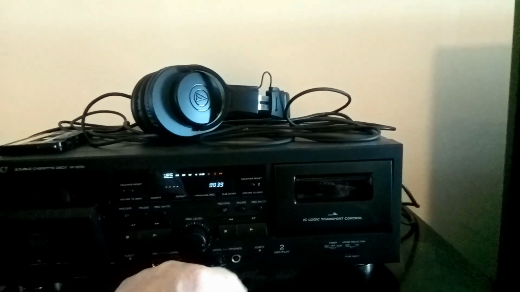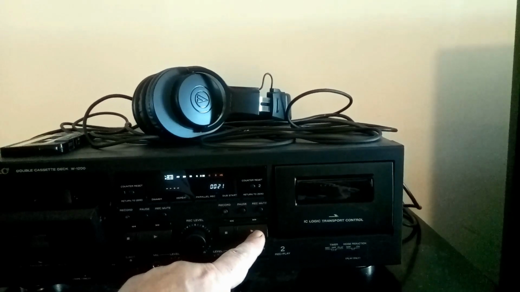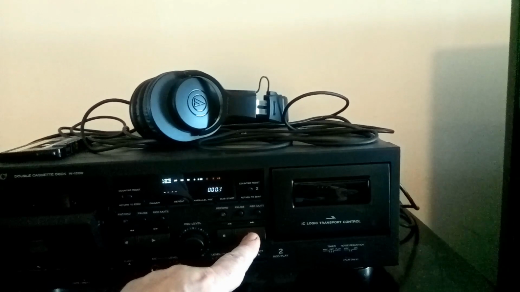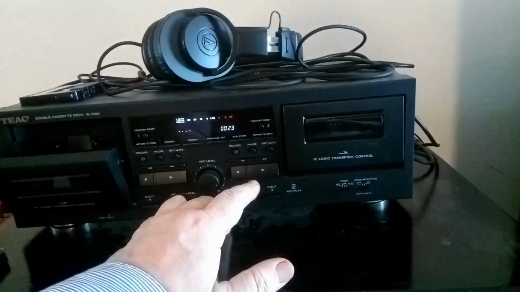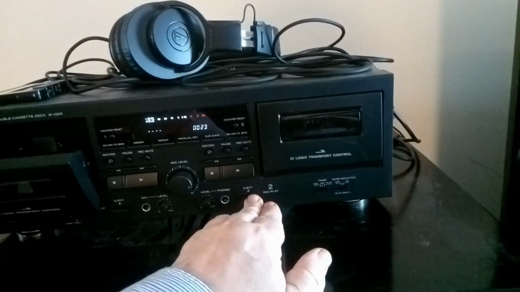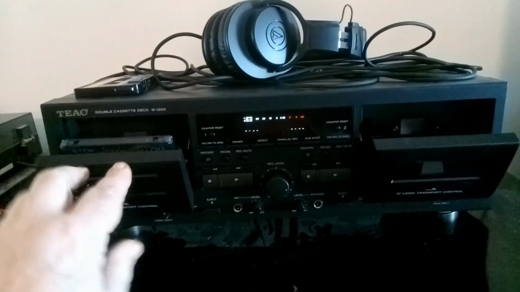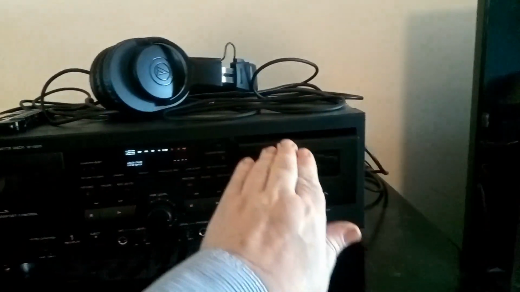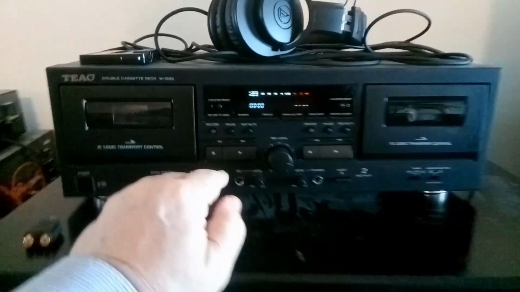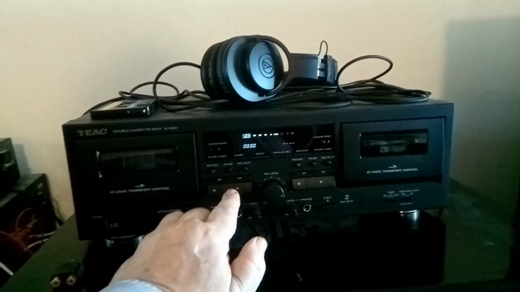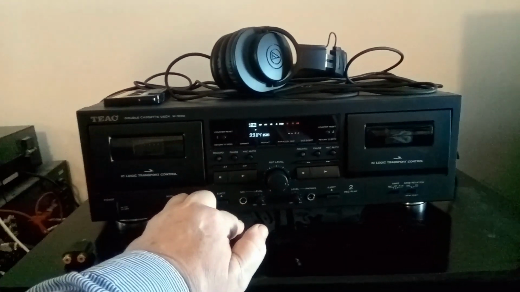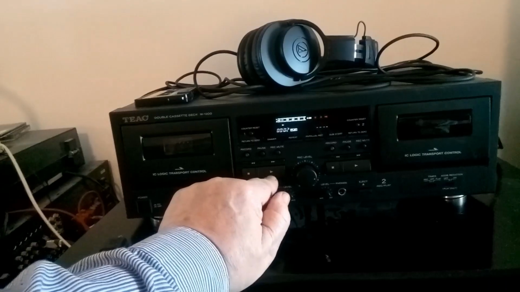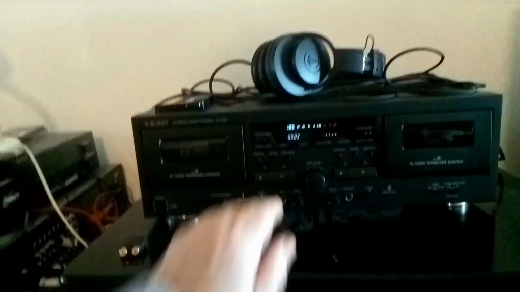Rewind, just to make sure. I could use my return to 0, couldn't I? But never mind. What I'm going to do is pop that into the other deck, and rewind it to the beginning, which I don't know where that is. Not going to be very much. Right, okay, so that's now the 1 kHz tone.